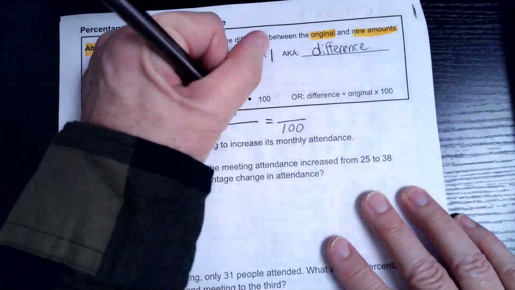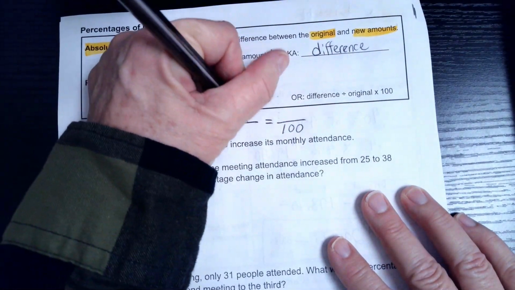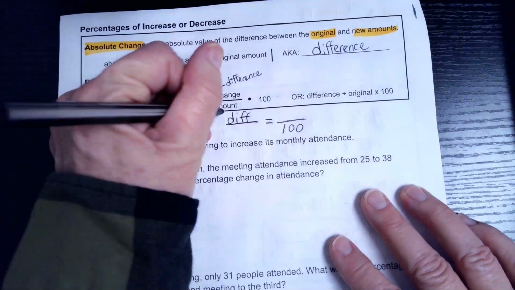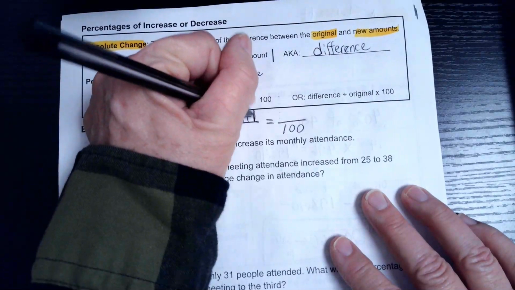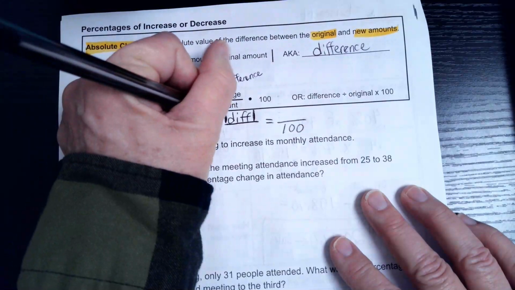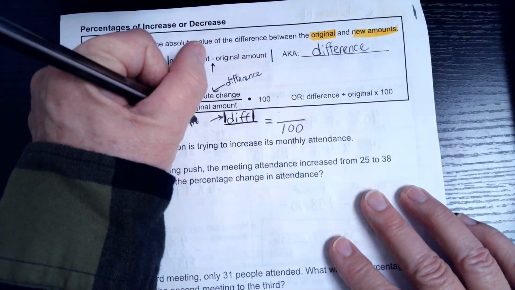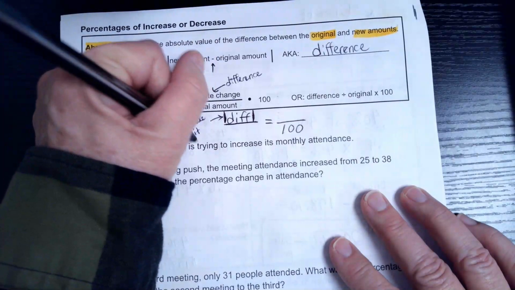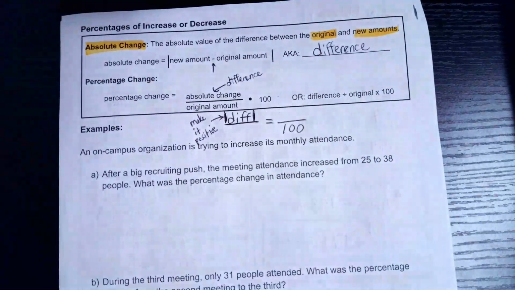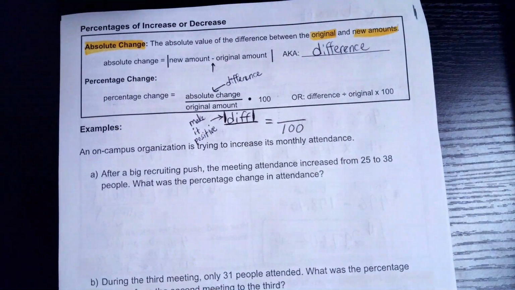On top, I'm going to put DIFF, which means difference, and I'm going to draw some absolute value bars around it, just so it's positive. You always want a positive number here because you don't want to give me a negative percent of change. We will indicate that with a word, not with a sign.